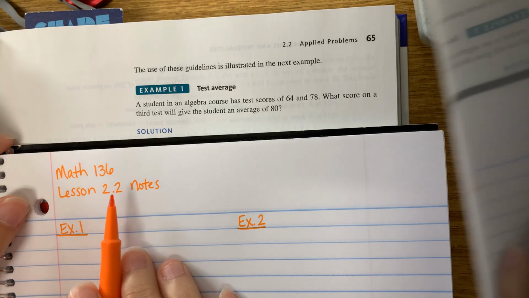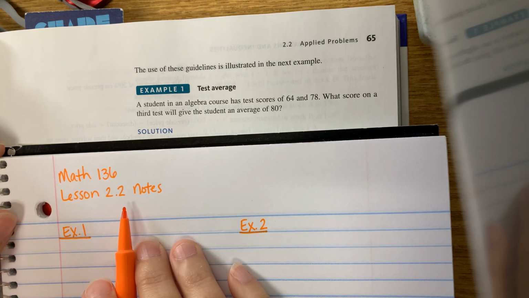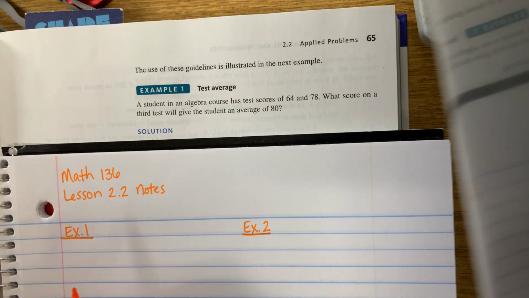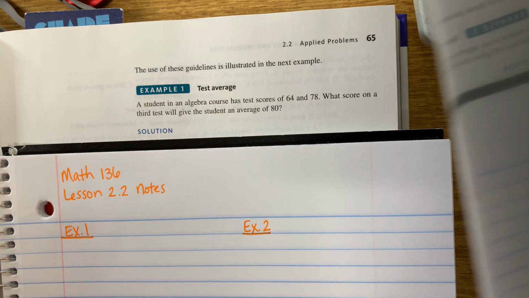Okay, lesson 2.2, example 1. So they're talking about applied equation problems this time. This first one is talking about the test average. We actually went through these first two in class, so if you have already seen this, you can skip over it. If you are remote, you need to watch these.